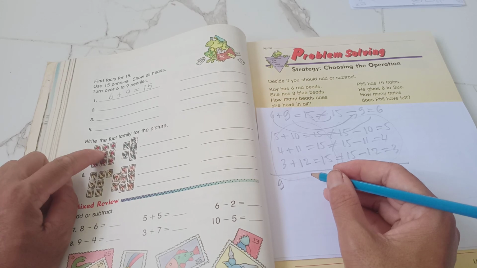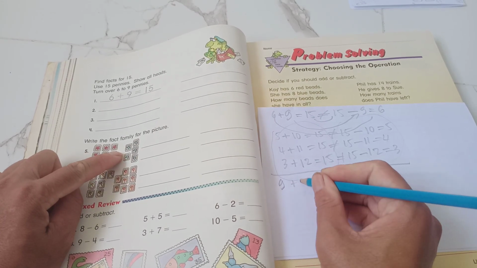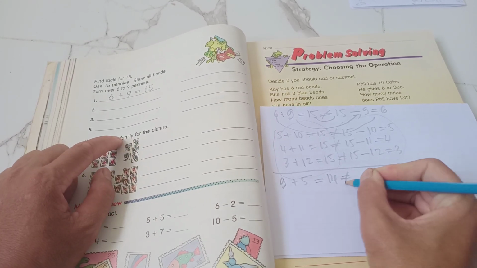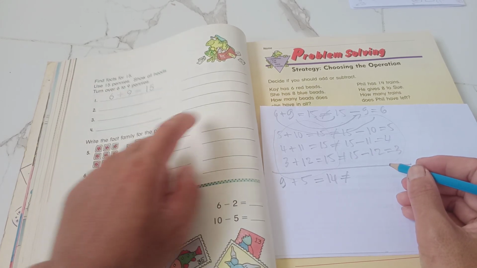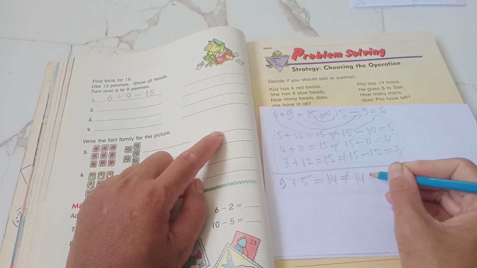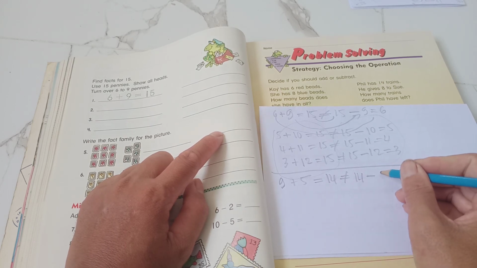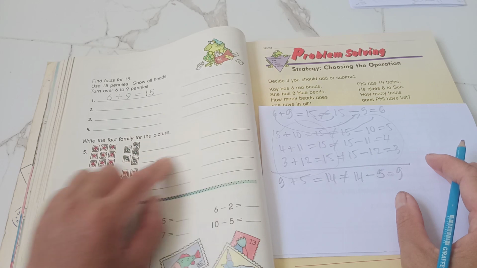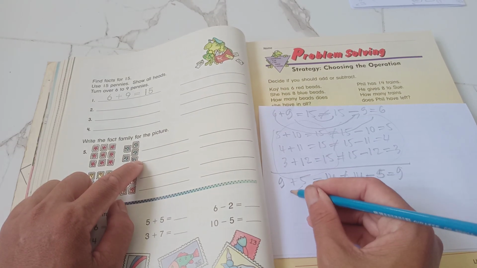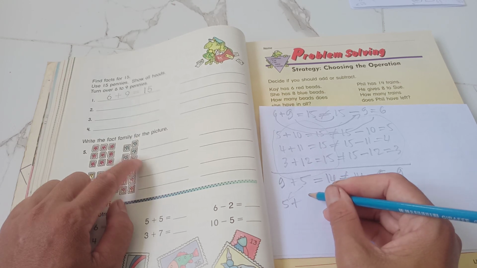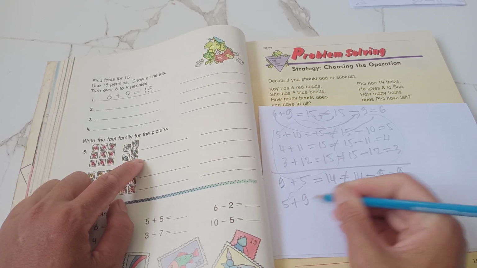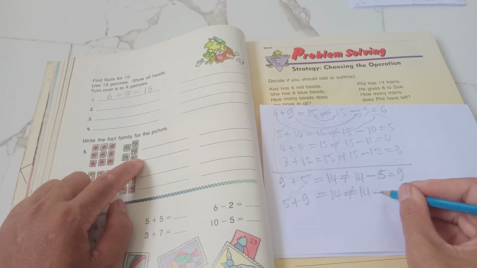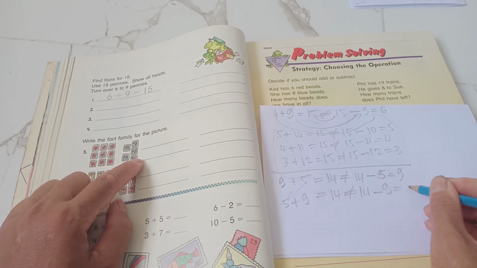We count here 1, 2, 3, 4, 5, 6, 7, 8, 9 plus 5. 9 plus 5 equals 14. The different is easy here, and this different is easy. 14 minus 5 equals 9. And now in this you can see we can write with 5 first. 5 plus 9 equals 14, and the different, 14 minus 9 equals 5.